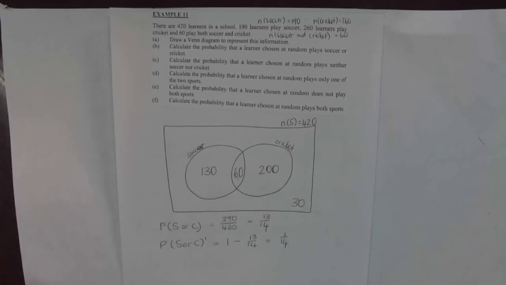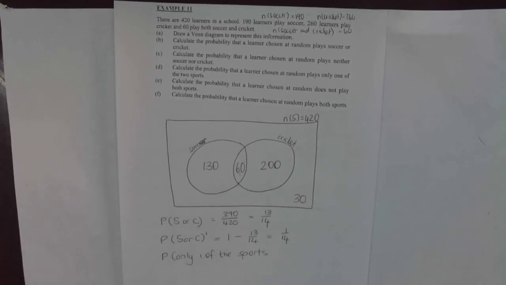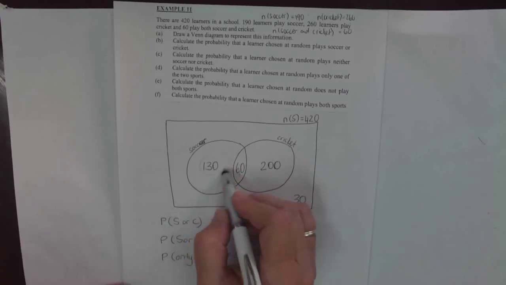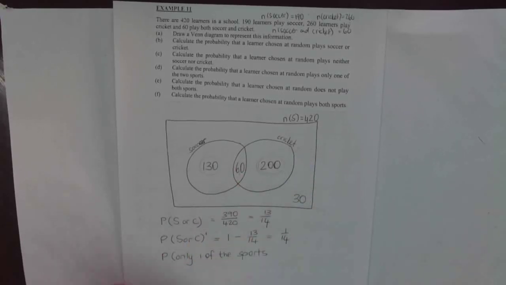What is the probability that he plays only one of the two sports? Only one of the sports. So not both. So only soccer, only cricket.